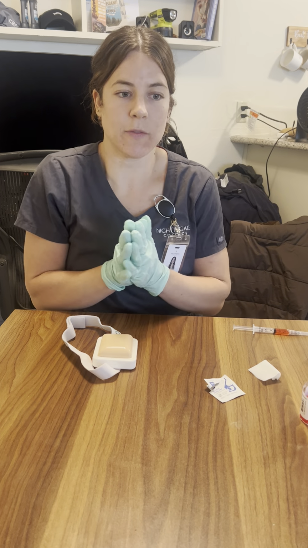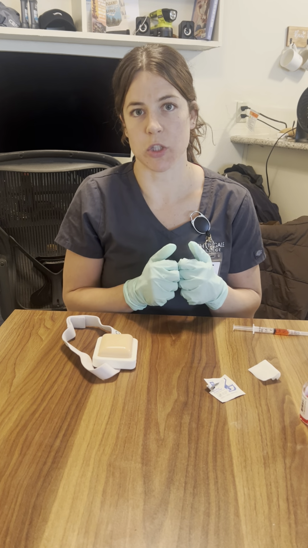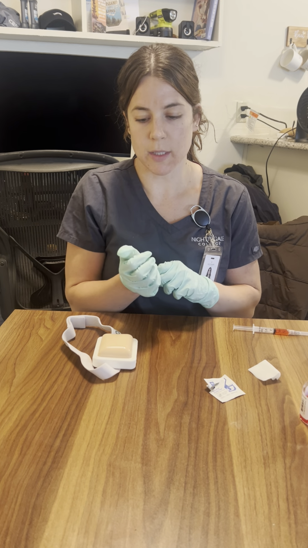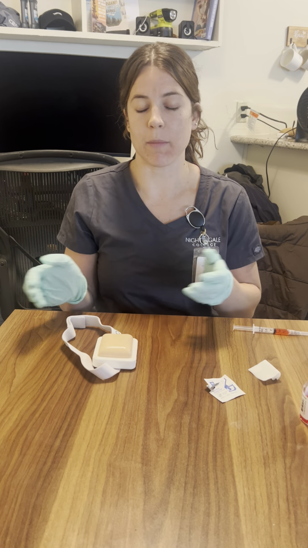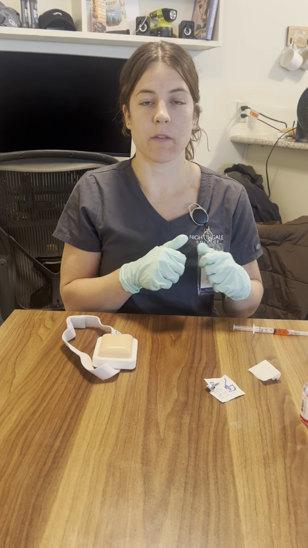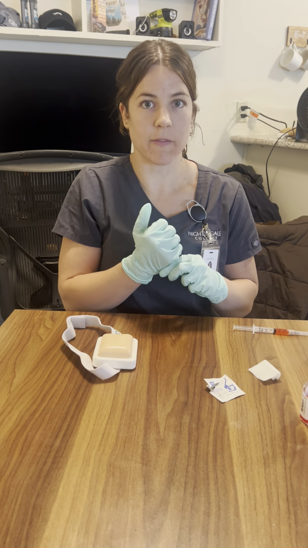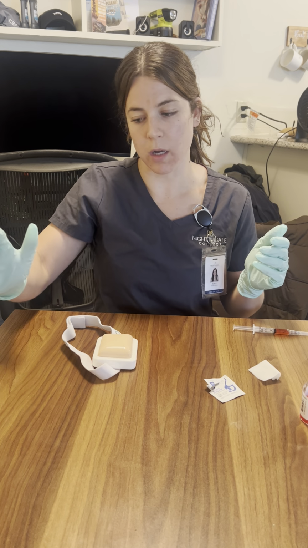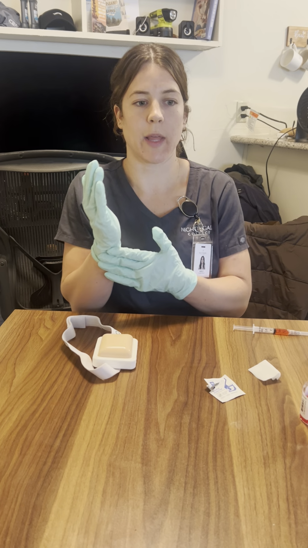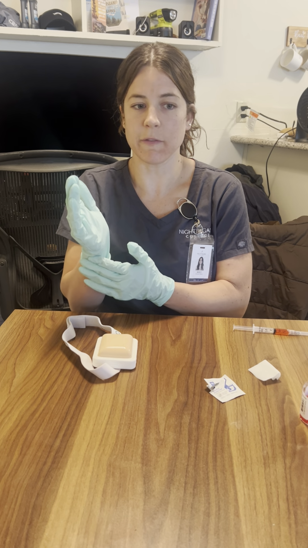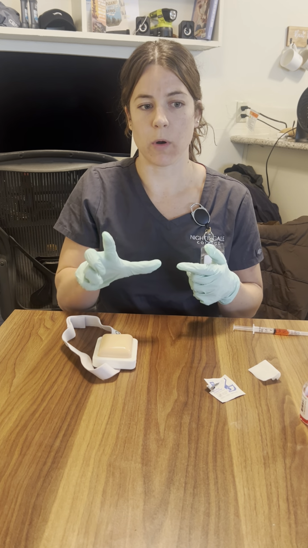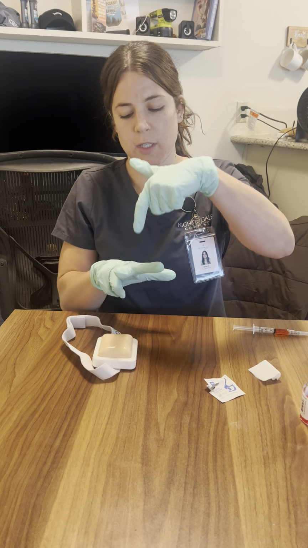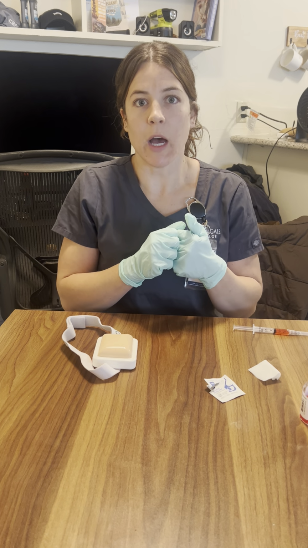Alrighty, after we've done that, we need to select the site of injection. So for this patient, we are going to go ahead and have them lay on their side, and we're going to do the ventrogluteal site. So to identify that, we're going to use the heel of our hand and run it along the greater trochanter, making sure that my wrist is perpendicular to the femur, pointing the thumb up to the groin, and then our injection site's going to be right in the V of our fingers.